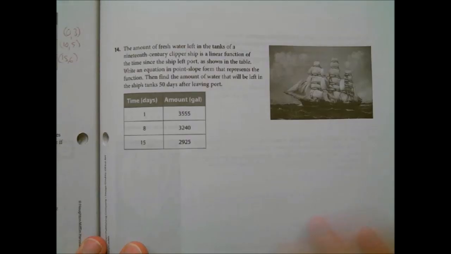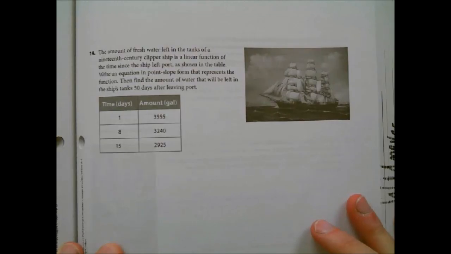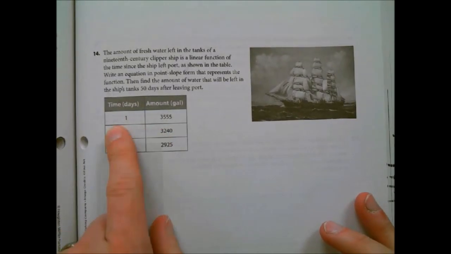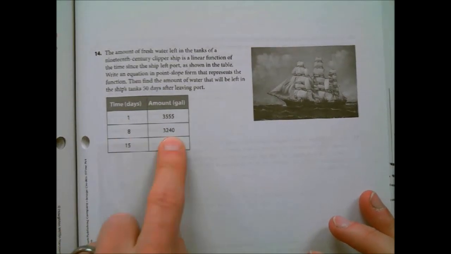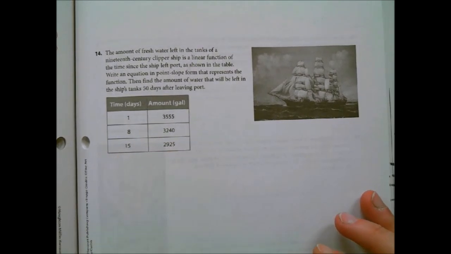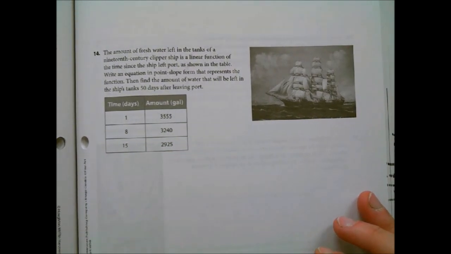So, we have 3 points here. 1, 3,555, 8, 3,240, and 15, 2,925. Okay? Pick any two of those points. Find the slope.